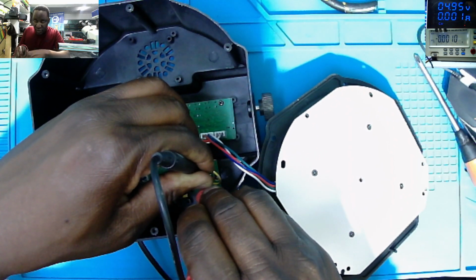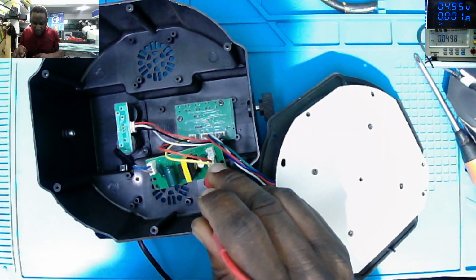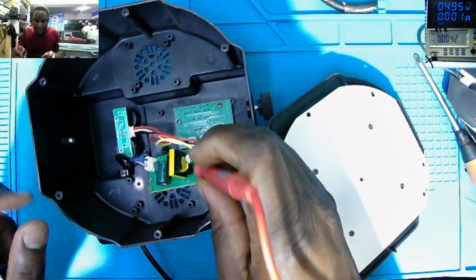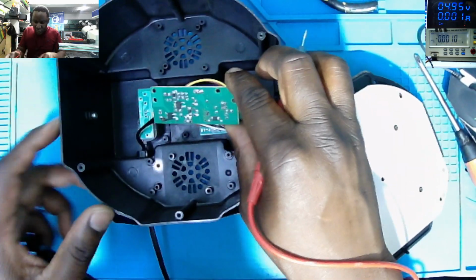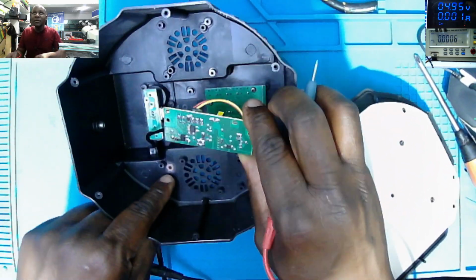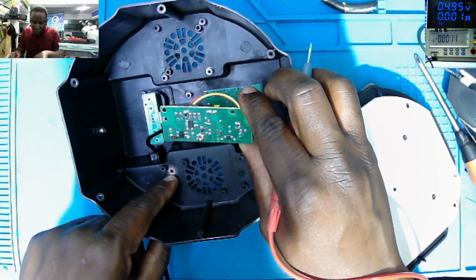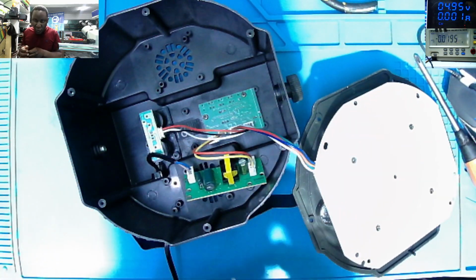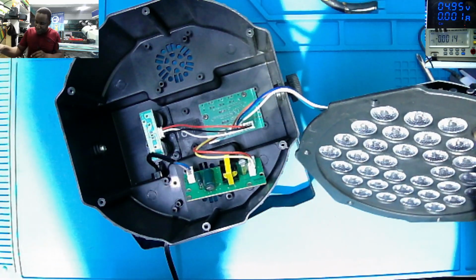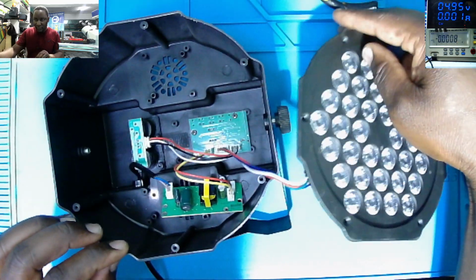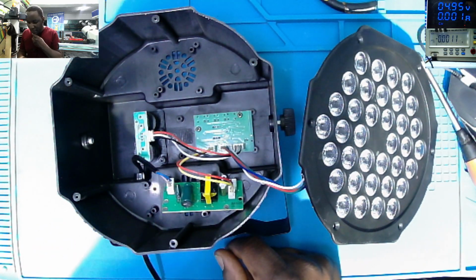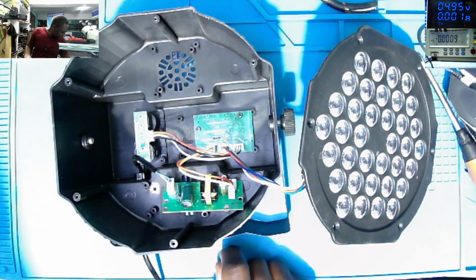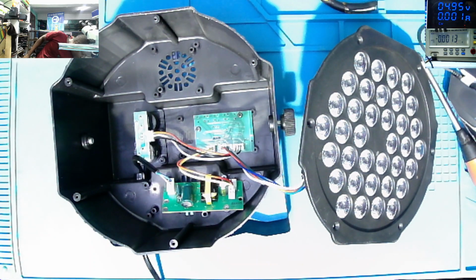And we don't have voltage. Okay. I can see something here. Something blown up here. So for sure, I don't think we have a problem with these LED lights. I think we have the problem with the switching power supply. That's what I think.